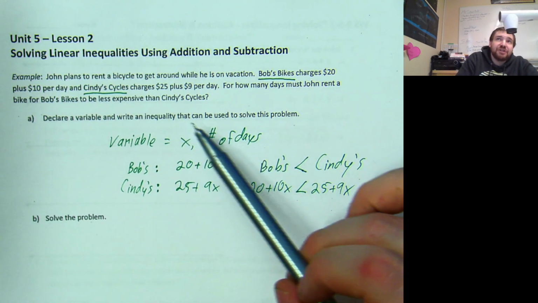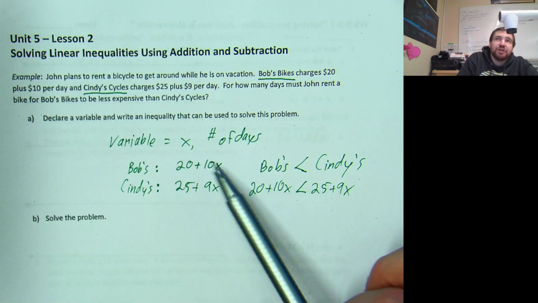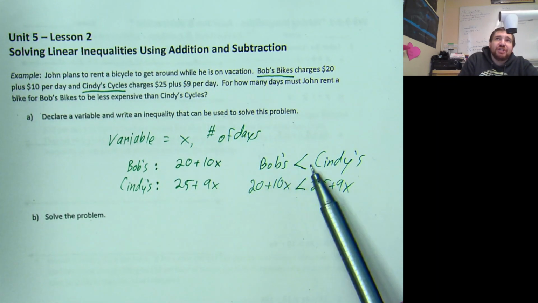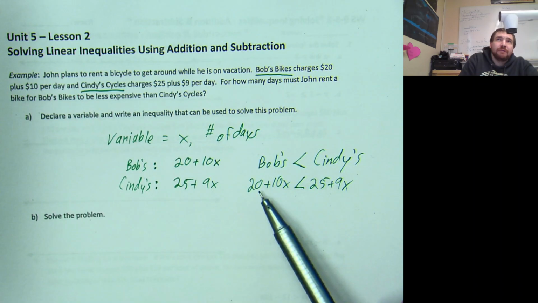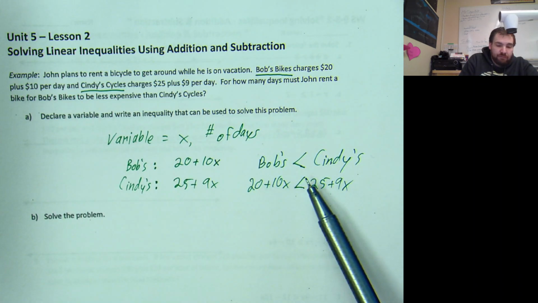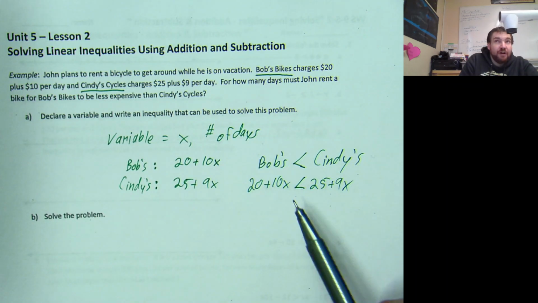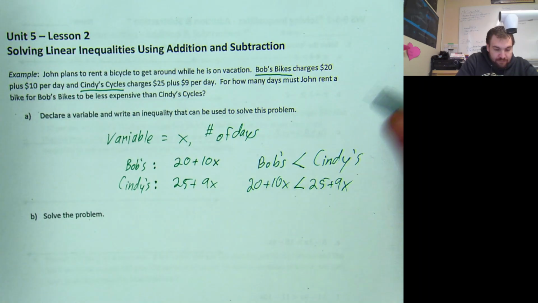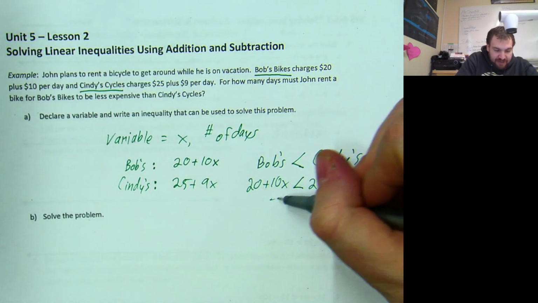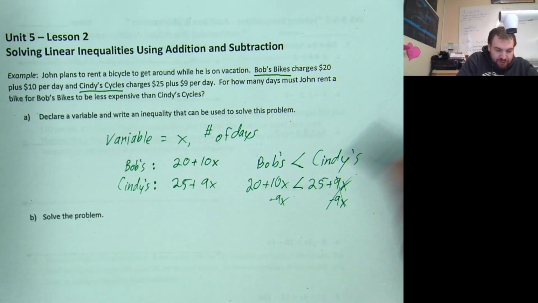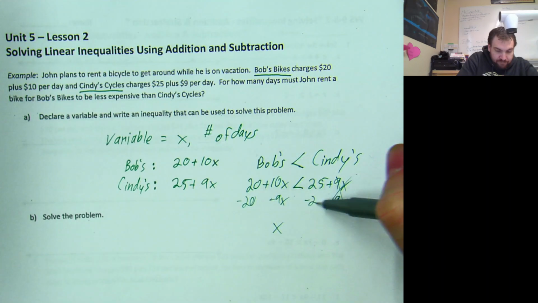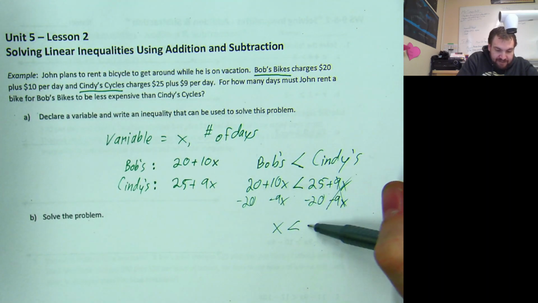So we established our variable. We figured out what our expressions are going to look like. We want Bob to be cheaper than Cindy. So here we go. Now we solve. How do I solve for x here? Minus 9x on both sides. So we're going to get x here, yeah? So we're going to get x is going to be less than 5.